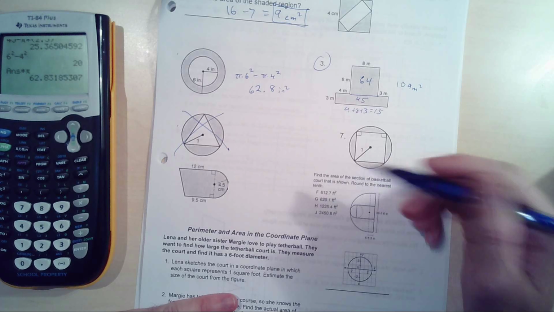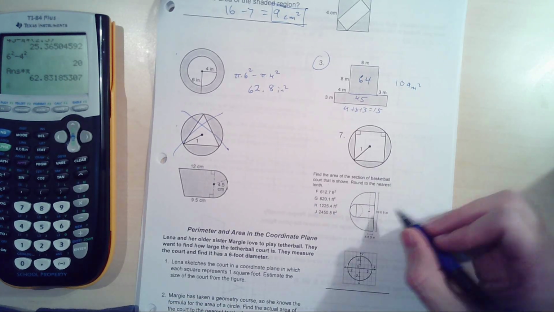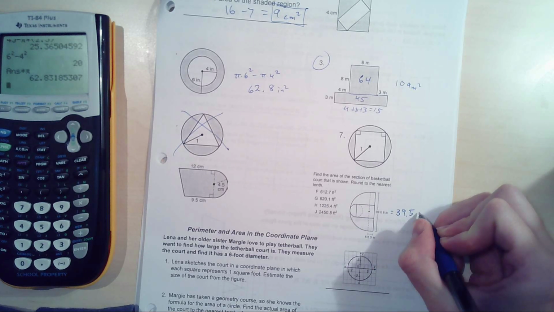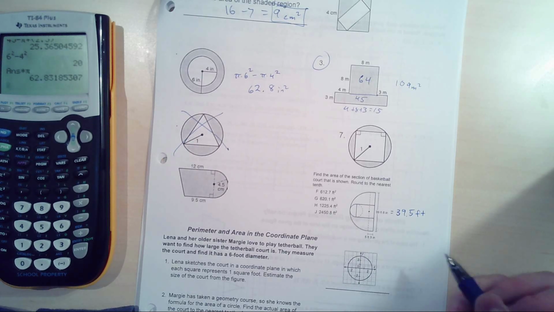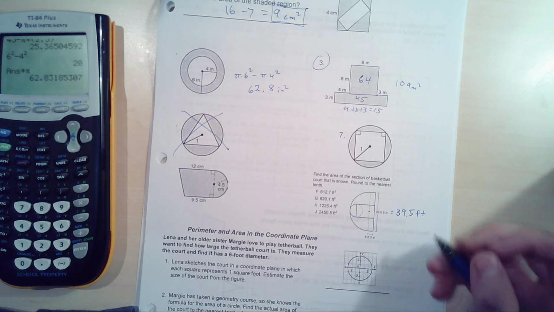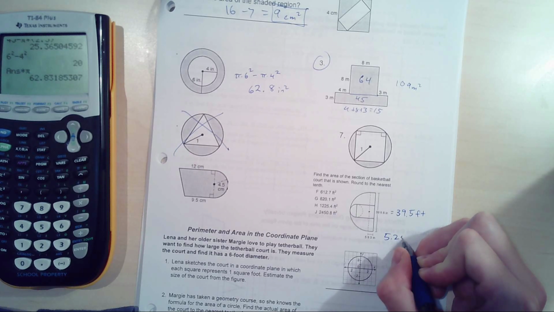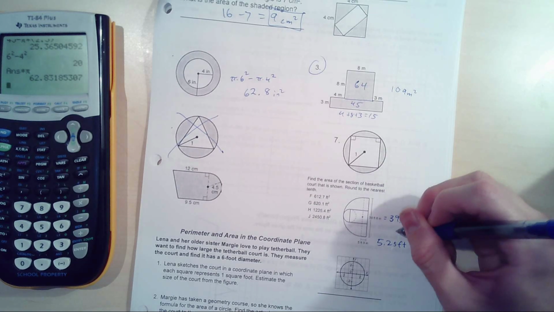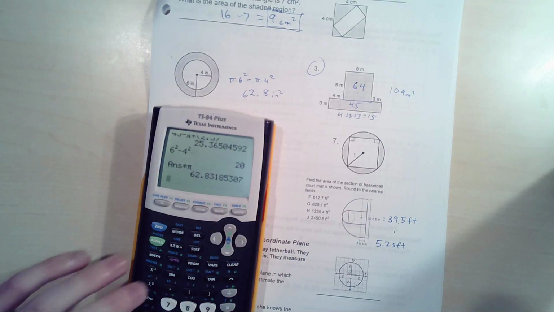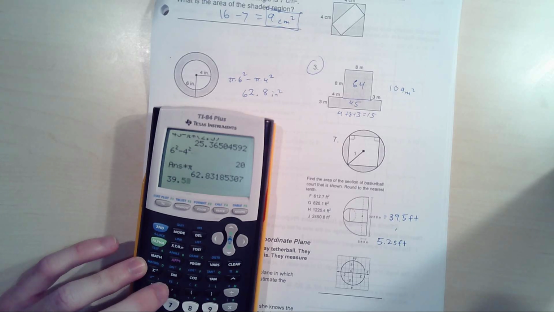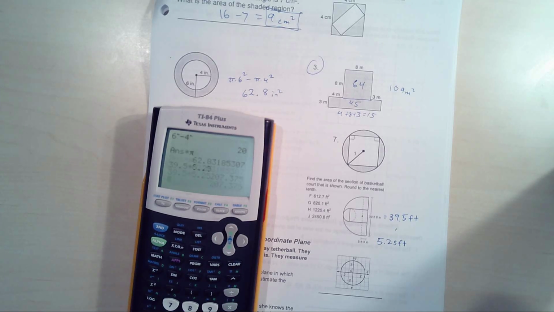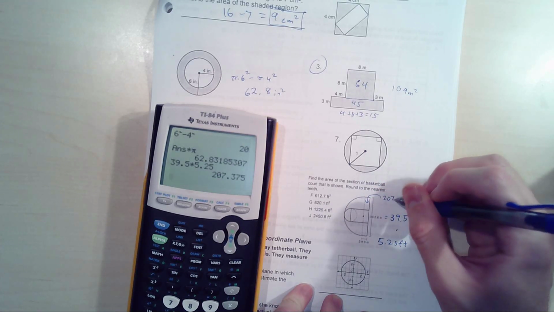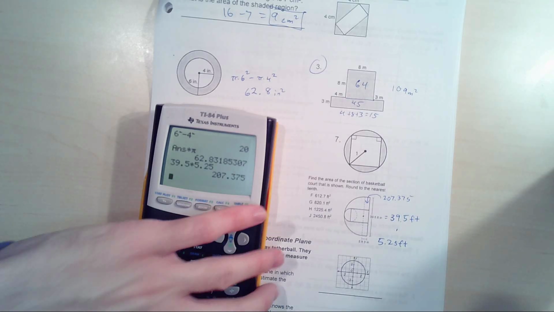First of all, everything's in feet, so we need to convert everything to feet. So 39 feet 6 inches. Well, 6 inches is half a foot, so that's going to be 39.5 feet. And 3 inches is a quarter of a foot, or 0.25 feet. So 5.25 feet. The area of this rectangle has got to be these two numbers multiplied together. Let's use our calculator. 39.5 multiplied by 5.25 is 207.375. I'm not rounding until the last step.